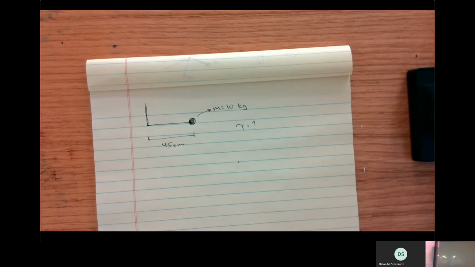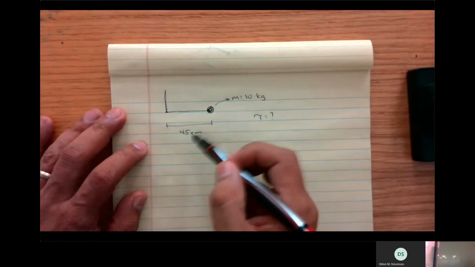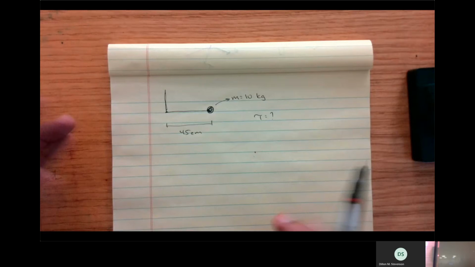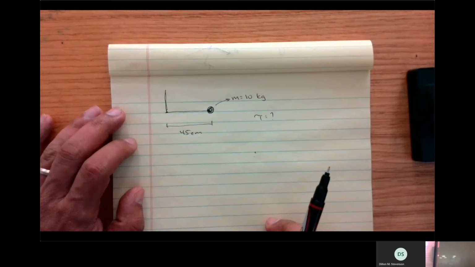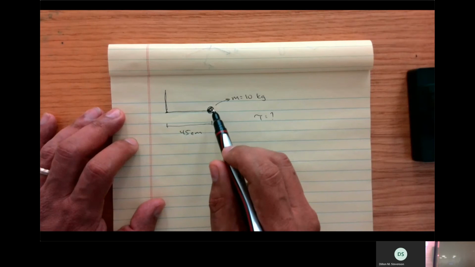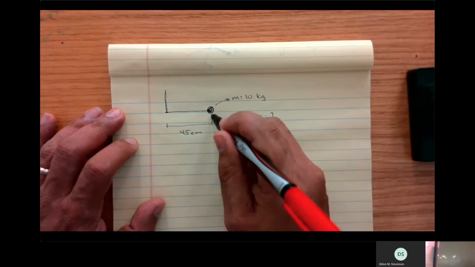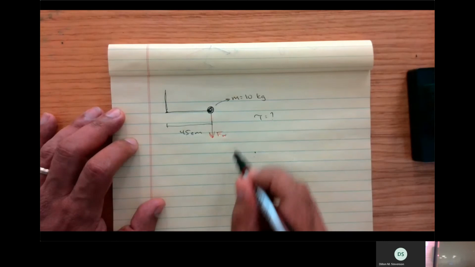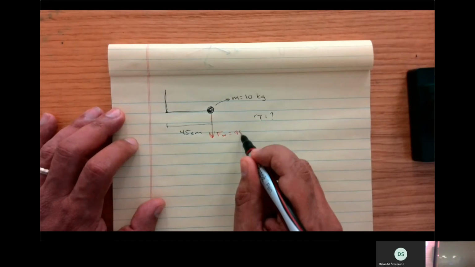Okay, so again, what we need to do is to identify all the elements that we need to calculate the torque. One of them is the applied force. Now, the applied force, we don't see it here, so the problem doesn't say specifically what the applied force is, but the object that we have here, the mass of 10 kilograms, is going to have a weight, and that weight is going to go like this. So this is going to be my applied force. So in this case, I'm going to have 98 newtons of applied force.